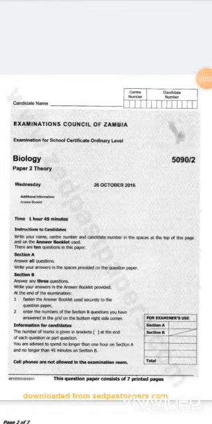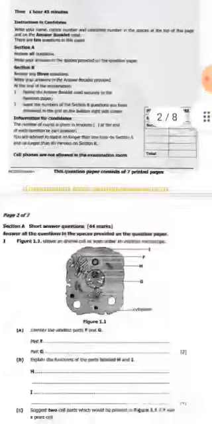My name is Achanda Kennedy and today I'm going to share with you the answers of Biology Paper 2 of 2016, and specifically today we're going to answer question 1 of this paper.